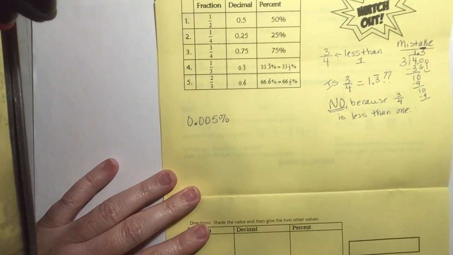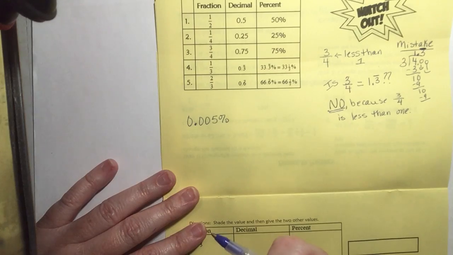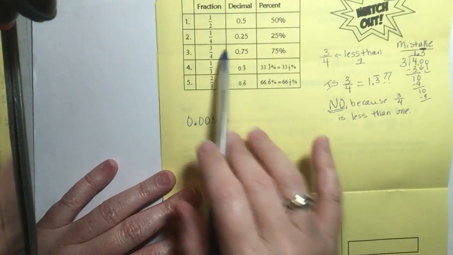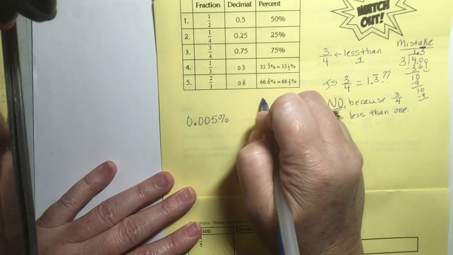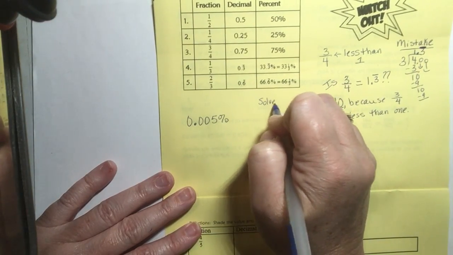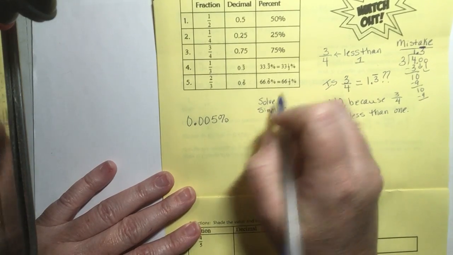Right? So when that happens, go to one that you know and help remind yourself. Okay? So if you have these memorized, you can use these, or yeah, let's use 25%. Okay? So let's do this. Solve a simpler problem.